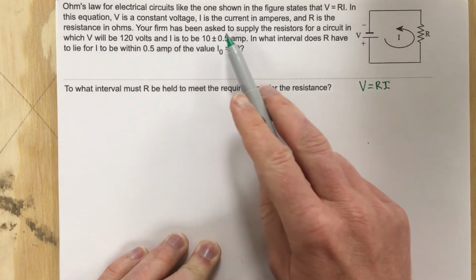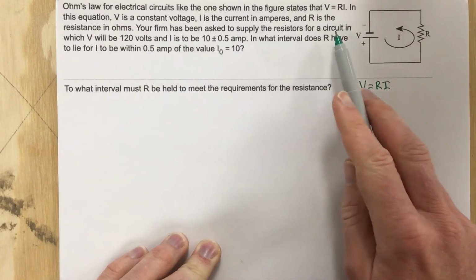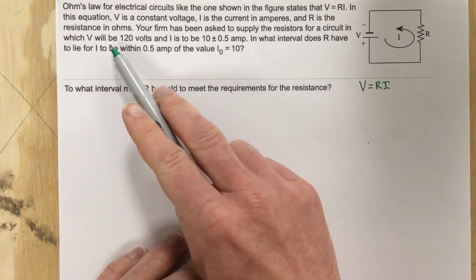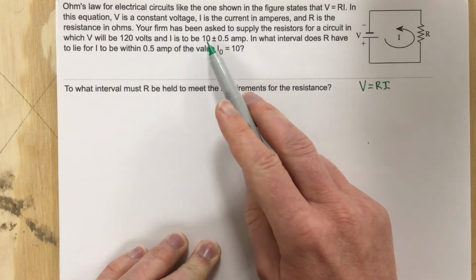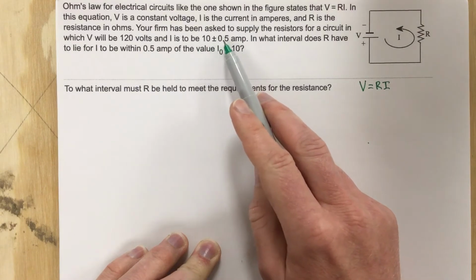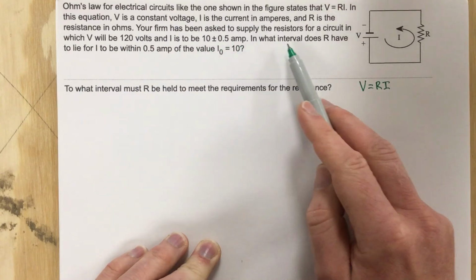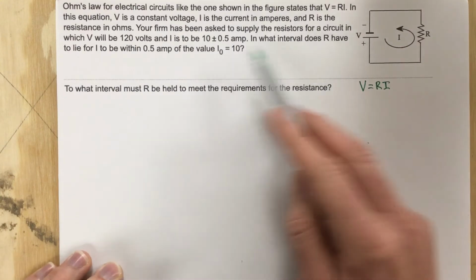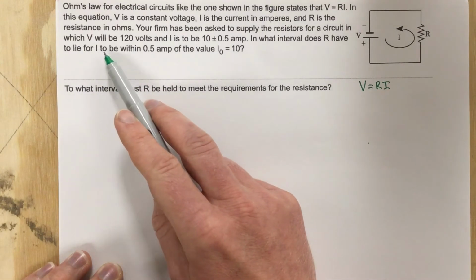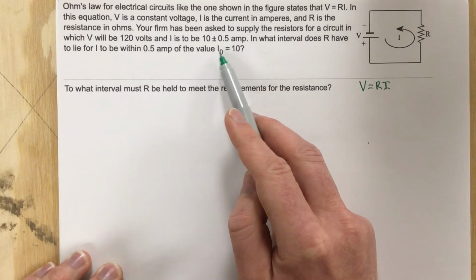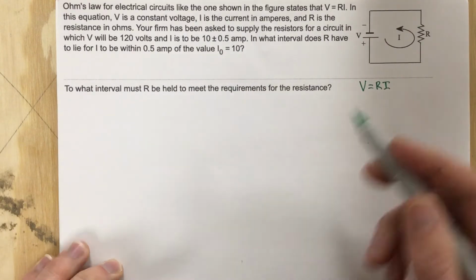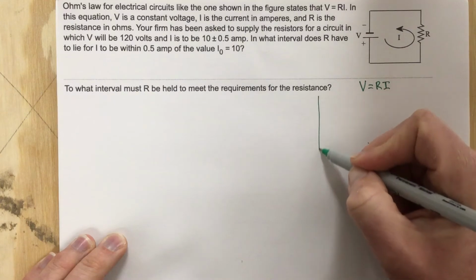Your firm has been asked to supply the resistors for a circuit in which V will be 120 volts and I is to be 10 plus and minus 0.5 amps. In what interval does R have to lie for I to be within 0.5 amp of the value I0 equal to 10? Okay, let's draw this out, like what we've been doing.